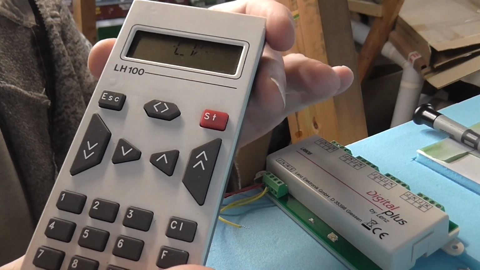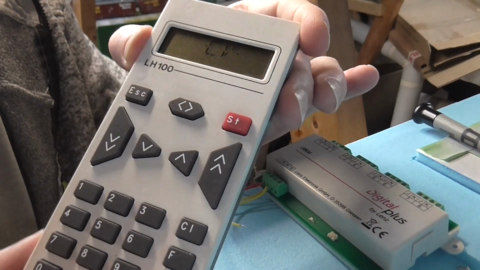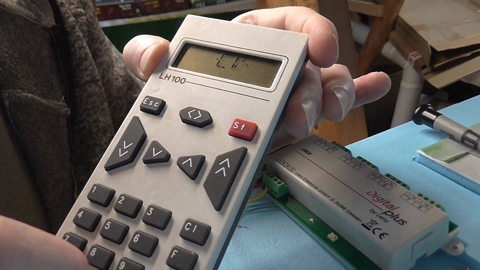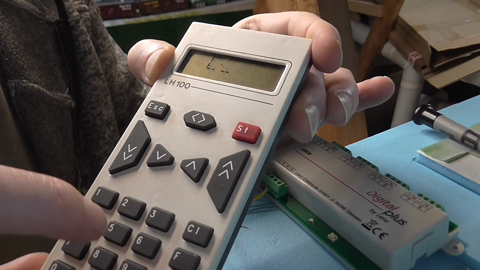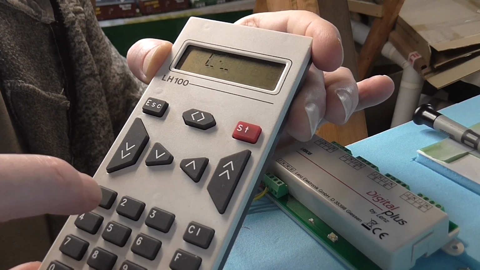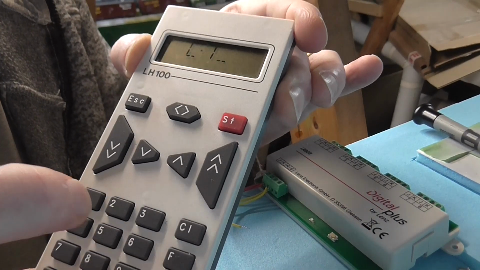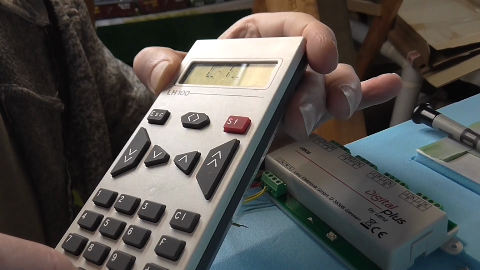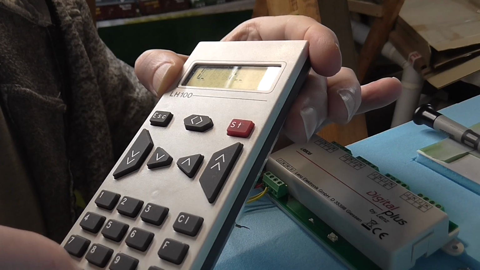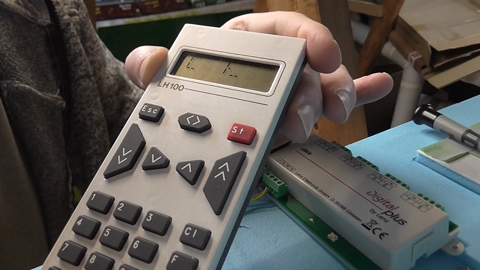The principle is the same, however. So you just select CV in your menu system, press enter, say what CV you want to program. CV1 is the address section, enter, and now give that a value.